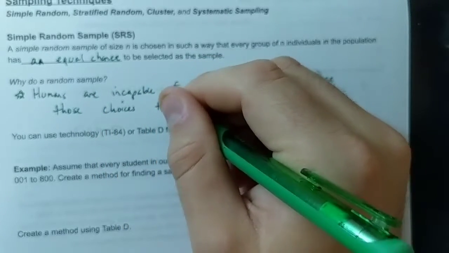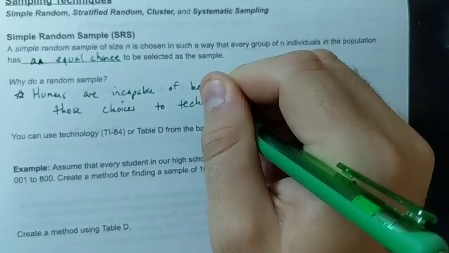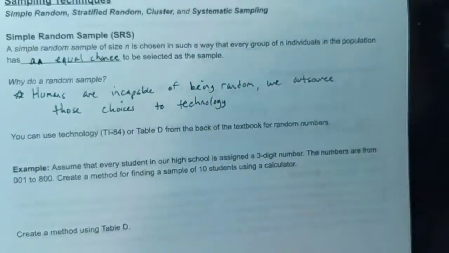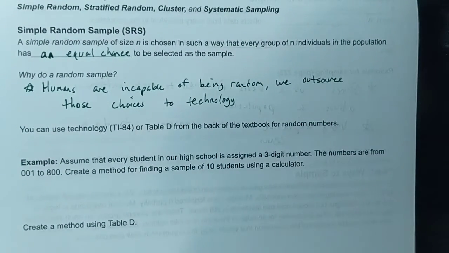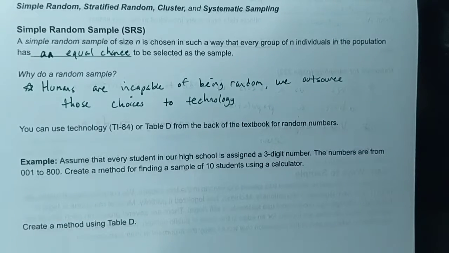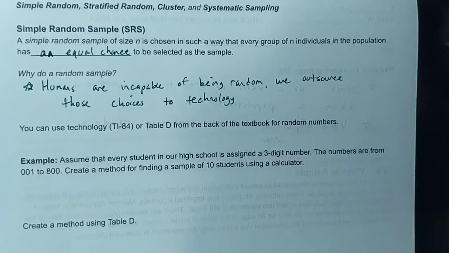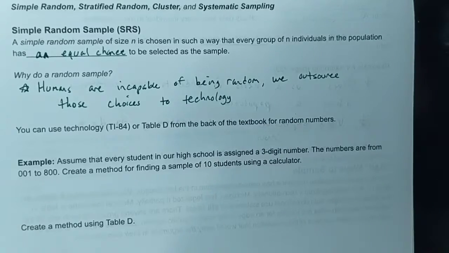And technology could be a calculator, could be a computer, it could be a giant book of random numbers. That's a piece of technology. They used to use it back in the old days where you'd open up a textbook and it would be hundreds of pages of just random integer sequences. So you just pick random numbers, pick random page, and then that's another way of doing a random numbers collection. But we are incapable of doing that, so we must do a random sample regardless.